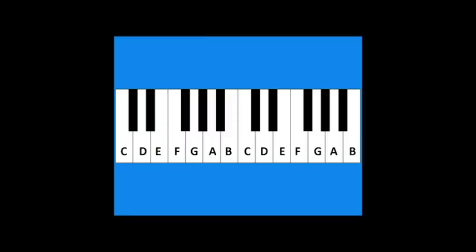A half step is the shortest possible distance between two notes in music. Another way to think about it is that it's the distance between one note and the note right next to it on the piano keyboard. So for instance, if we start on G and we want to go up one half step, we need to find the note that's right next to G and it's on the right hand side. So here's G and the note closest to it on the right hand side is this black note.